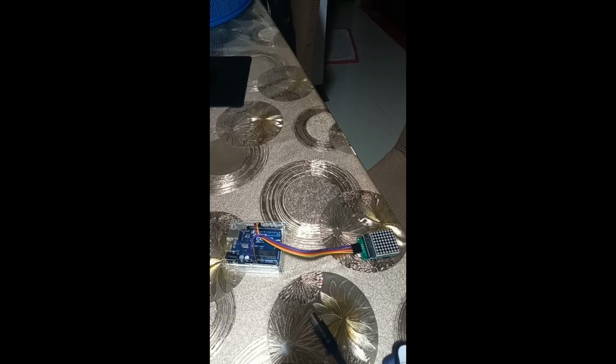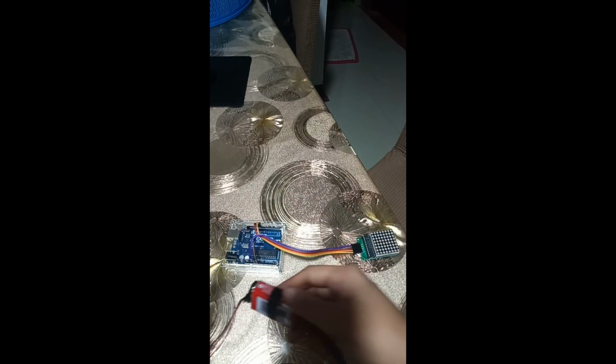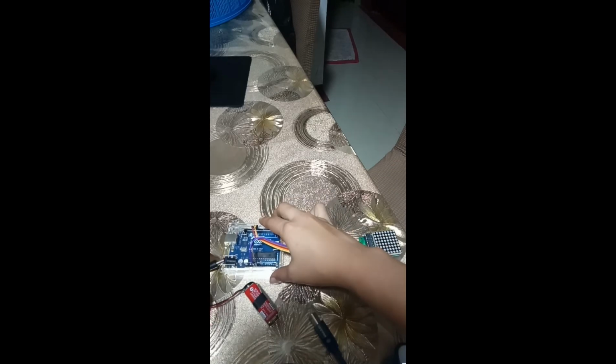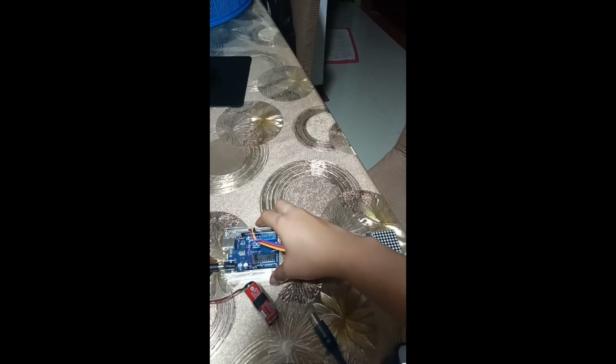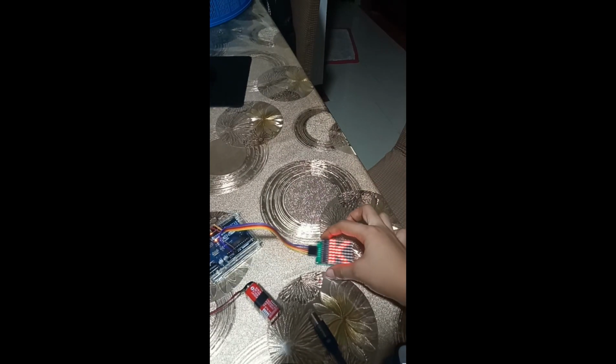But we are not done yet. As instructed, we need to use an external power supply. So we have our 9 volts battery and a snap connected. Just insert this in the barrel jack of your Arduino and voila.